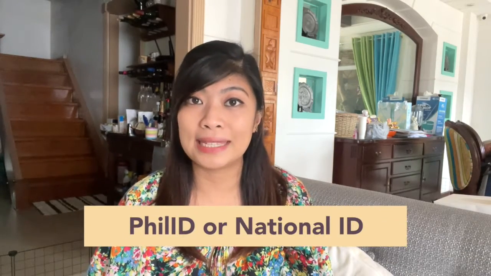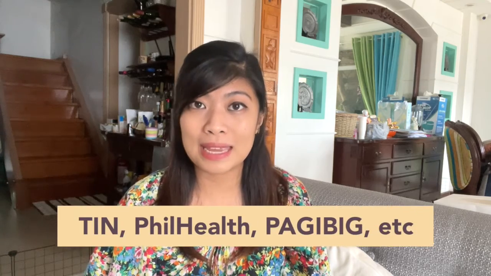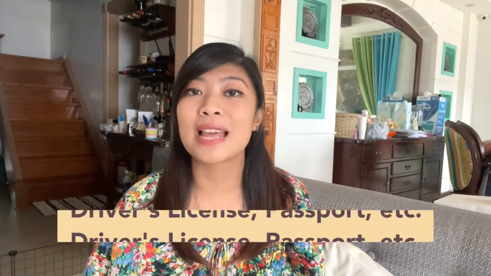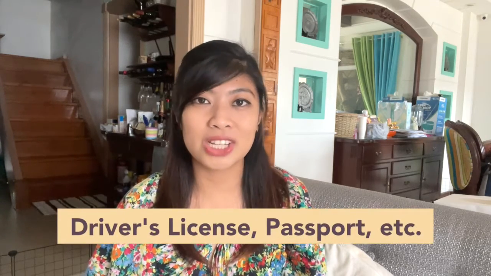Number 2 is provide one valid ID. So, okay lang na isa lang. For Filipinos, example ng mga valid IDs is, number 1 is PhilID or National ID. If wala pa kayo nito guys, pwede kayong kumuha, mag-apply and register on this website over here. Aside from the National ID or PhilID, pwede din kayo mag-provide ng any government-issued ID such as PIN, PhilHealth, Pag-ibig, and other IDs provided by the government. Aside from that, pwede ding other identification documents such as driver's license, passport, or any legitimate ID.